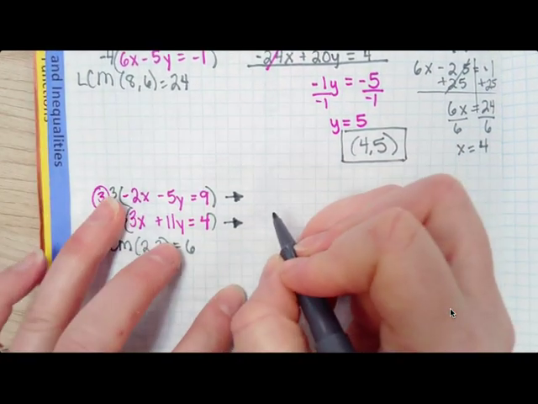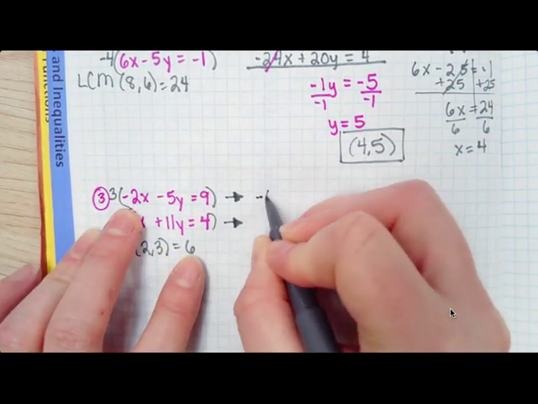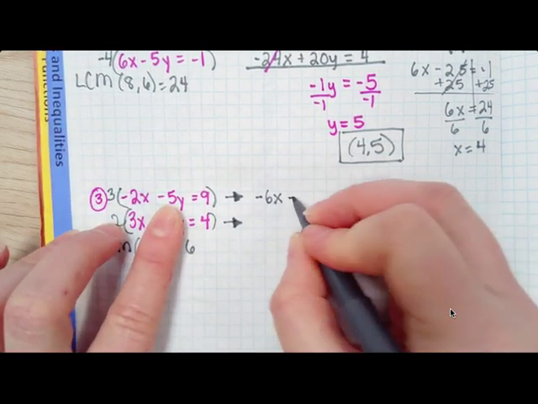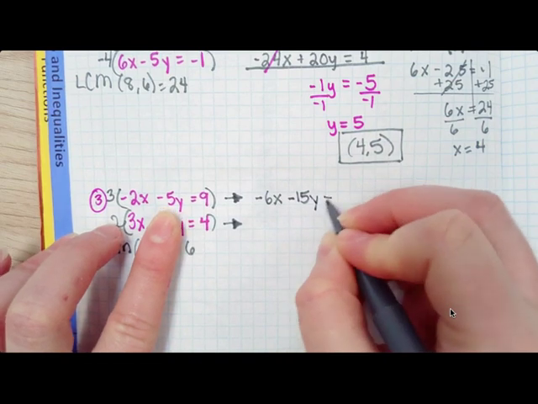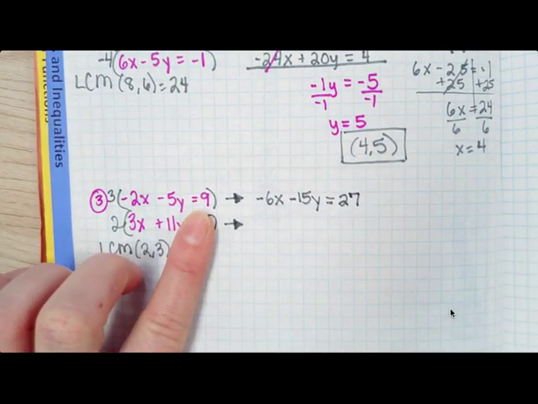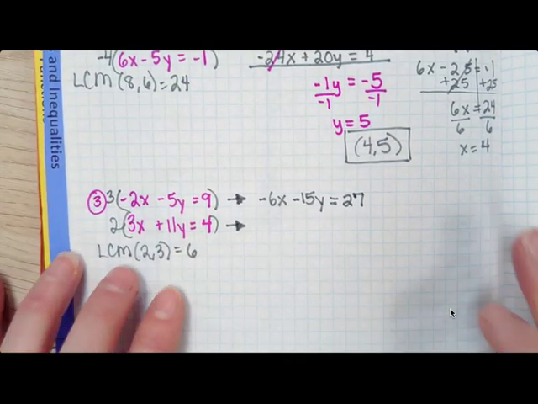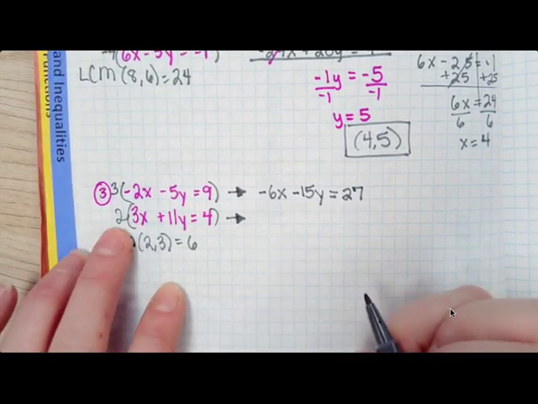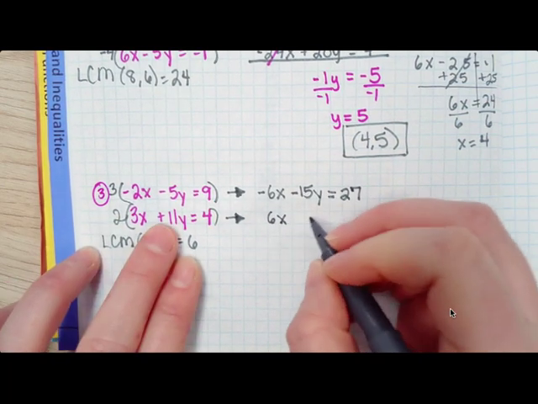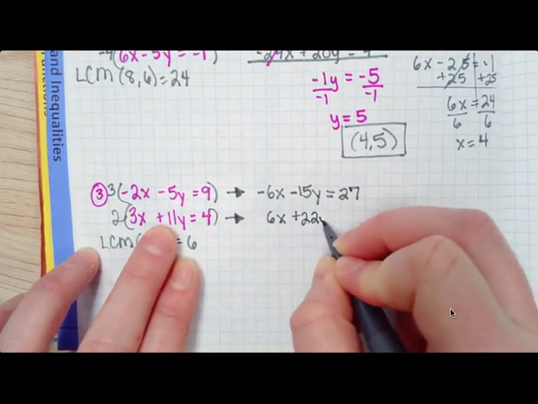Okay, so 3 times a negative 2, negative 6x. 3 times a negative 5, negative 15y. 3 times a 9, positive 27. 2 times 3 would make it 6x. 2 times 11, 22y, equals 8.